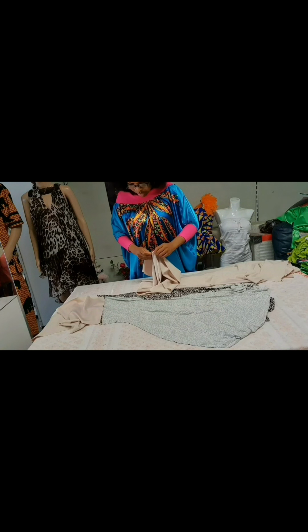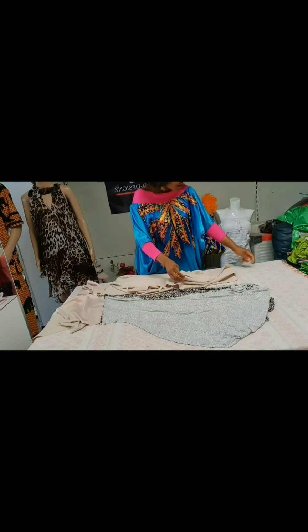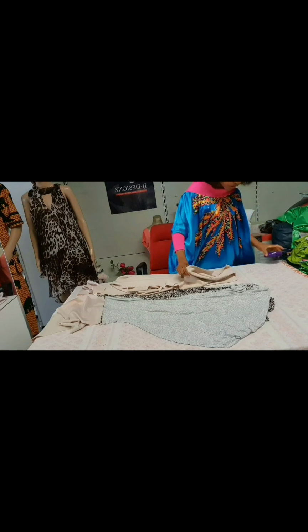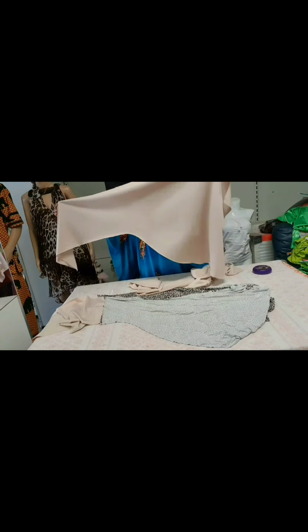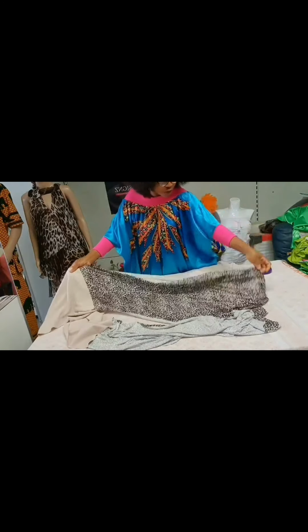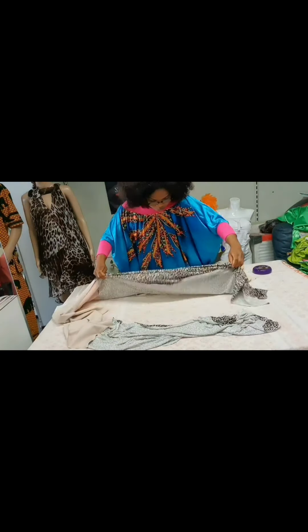I'll use my pin to hold it before going to the machine to sew it. Now I will take one of this piece. I will join it to this. I will join this piece. I will join it to this piece. I'll show you.